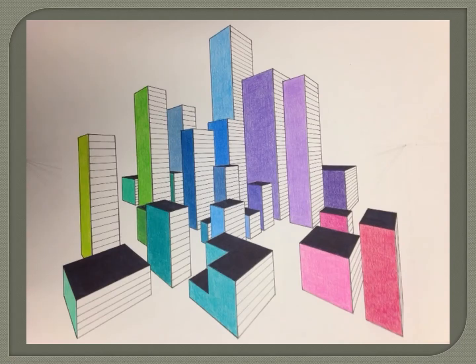This one's pretty basic, and you can even see their orthogonals, the lines and the vanishing point still. But it was done well. I mean, it was accurate. But again, maybe it could be a little bit more creative.